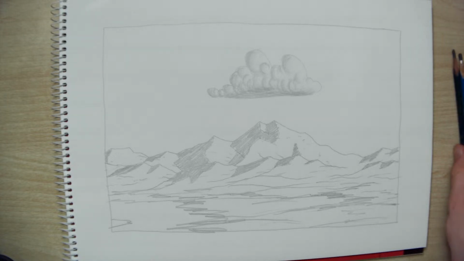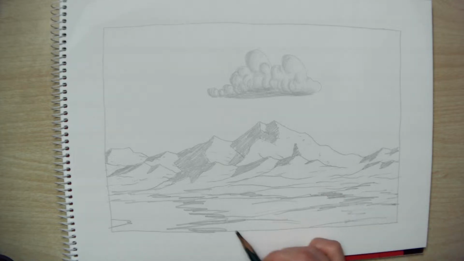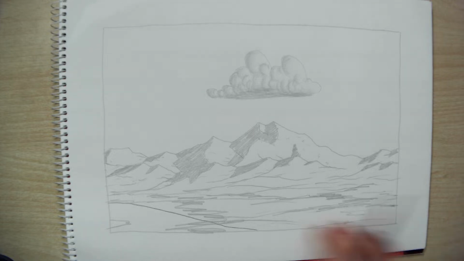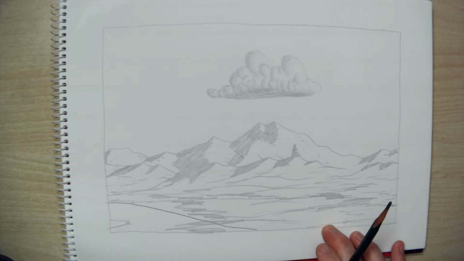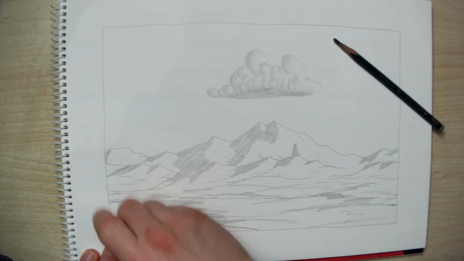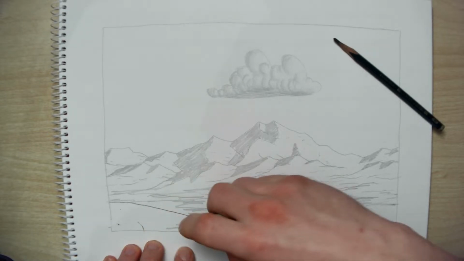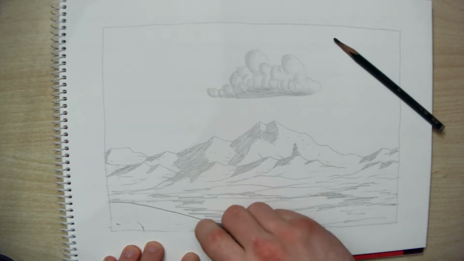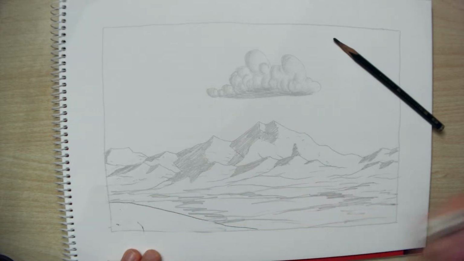But one thing I am going to do is maybe put a little bit of foreground in here, since all this is so featureless, it's just in the distance. So let's have a little bit of foreground, something with a little bit of detail, something that we can recognize instead of just those meandering lines.